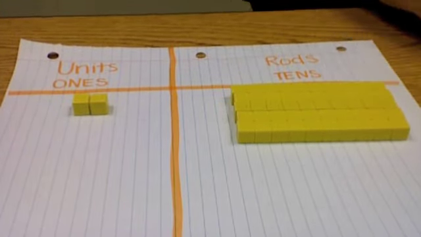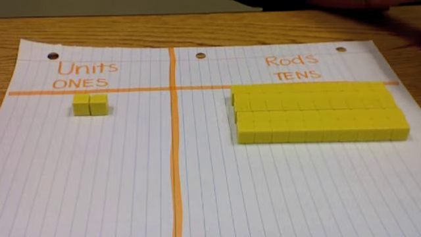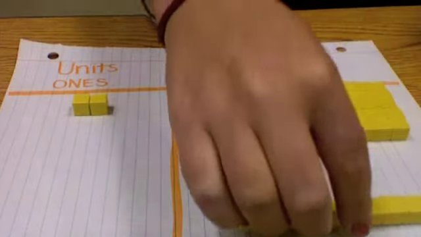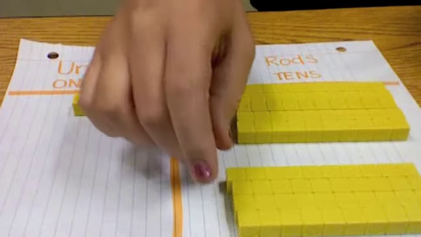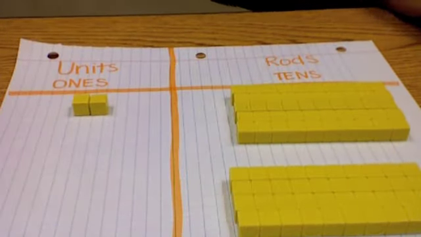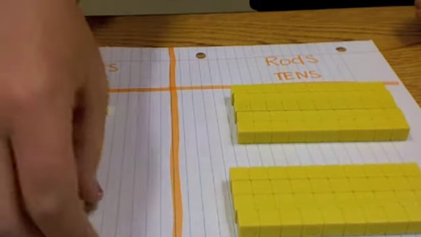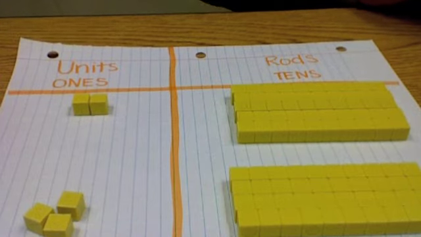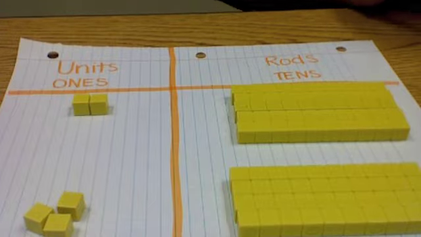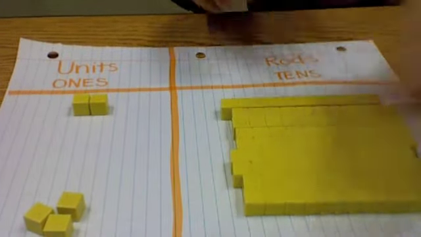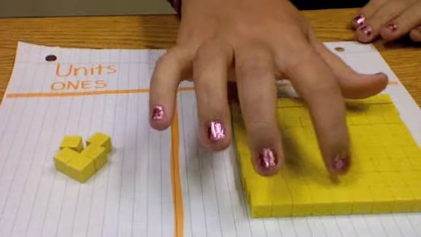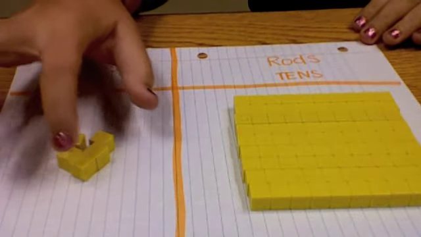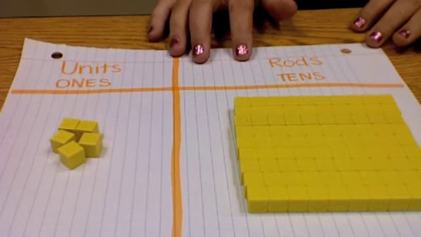I need to represent my next number now. 43. So I'm going to take 4 rods because I know that 4 rods equals 40, each rod being 10. And then I'm going to take 3 unit blocks to give me 43. That's great. So to add these together, what do we have to do? We have to combine all of the blocks in each section. I have 9 tens and 5 ones, so that gives me 95.